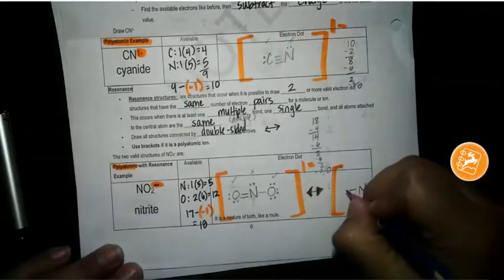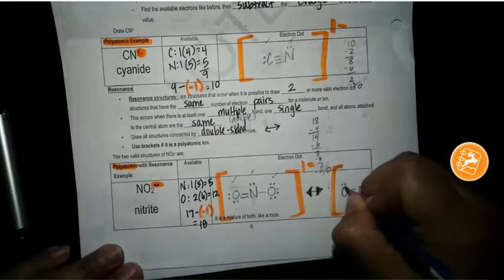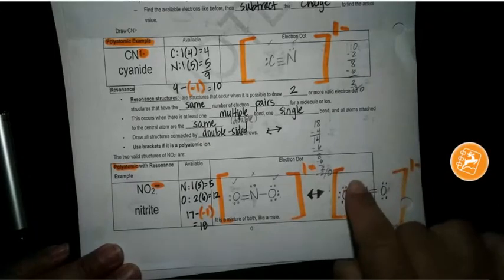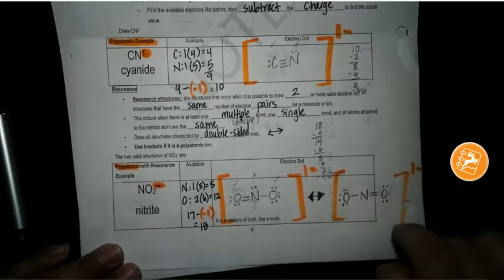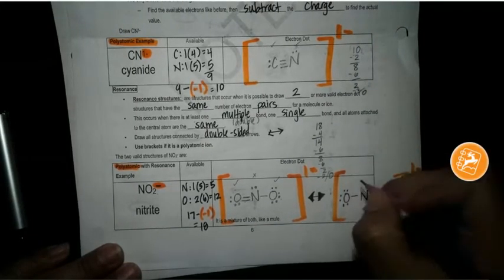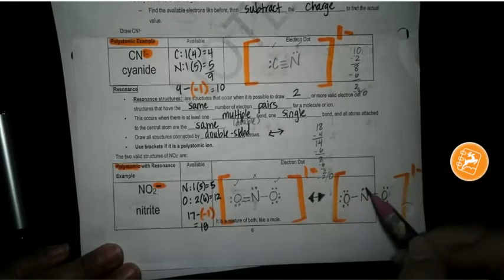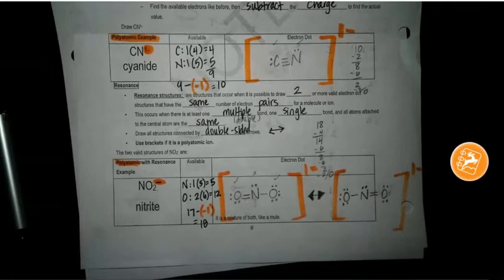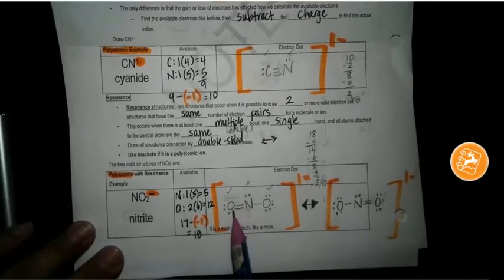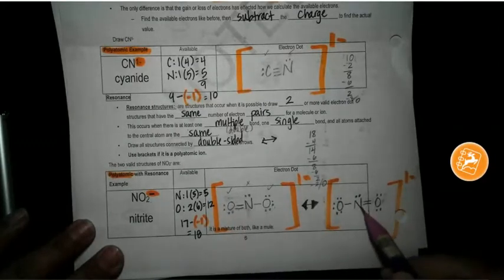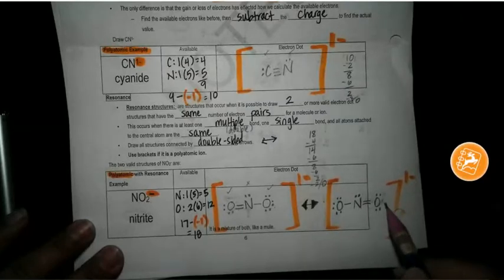And it's important to make sure your structures are correct, right? The single bonded O has 3 lone pairs. The double bonded O can only have 2 lone pairs. And then the nitrogen has 1 lone pair. Okay? So in this case, right, the double bond is between the first oxygen and the N. In this one, right, this structure, the double bond is between the N and the second O.